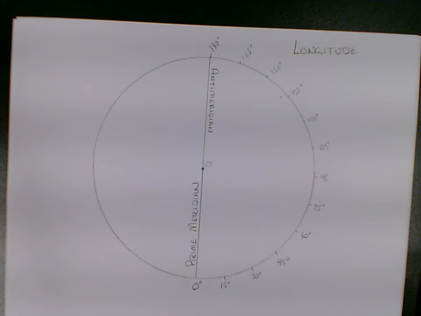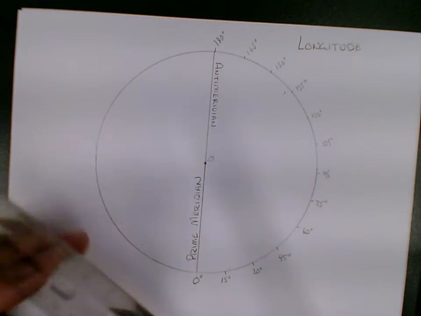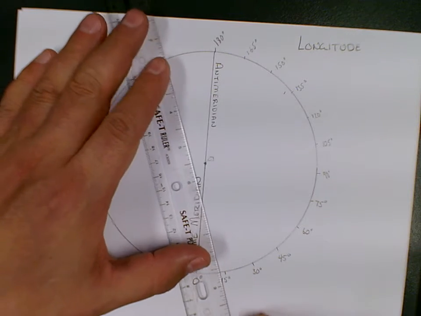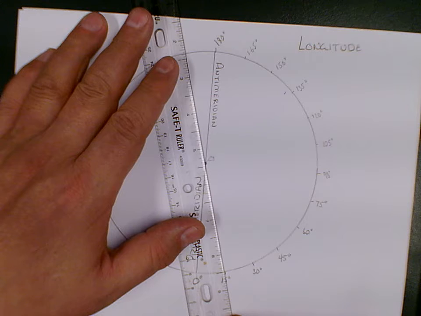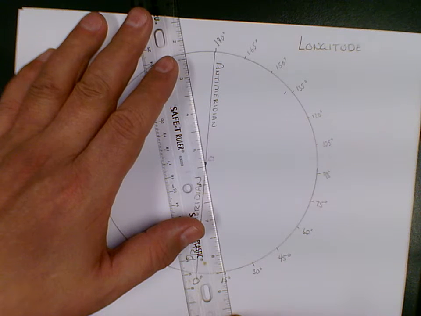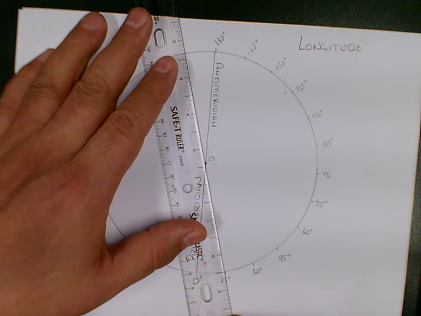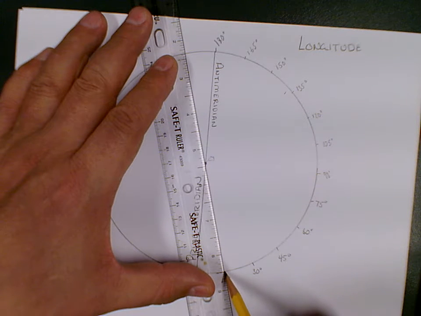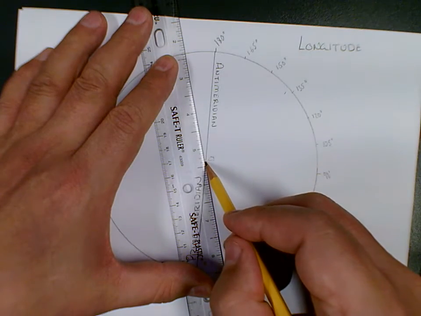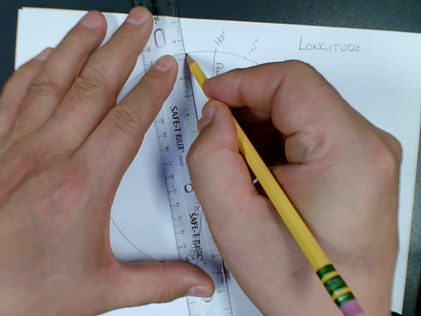All right, so what we're going to do next, to save a little time, is draw two meridians at the same time. To do this, we're going to take a ruler, and you want to do this carefully. It's actually really satisfying when you do it. Take your ruler and line it up very carefully. Then you're going to start off at the 15 and go to the North Pole, then through the North Pole to the other side.